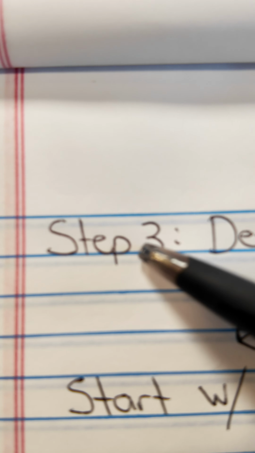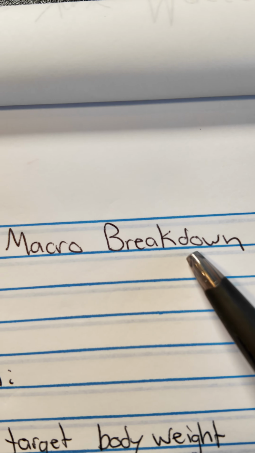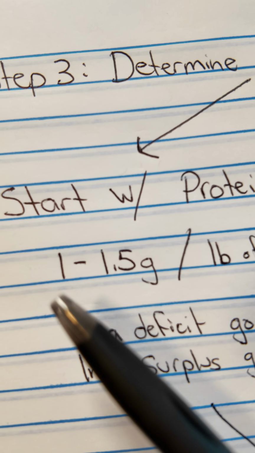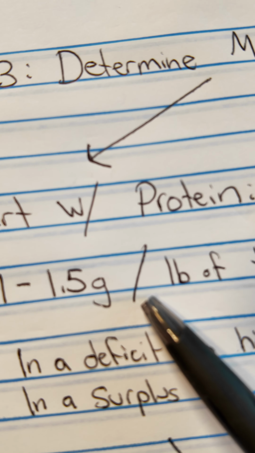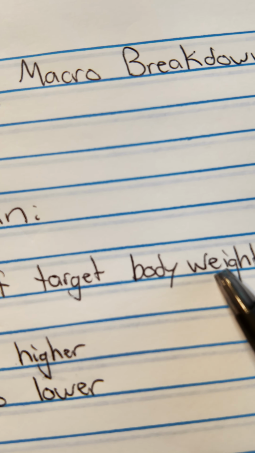Once we know what our maintenance calories are and what our goal is, we can then move to step three, which is determining our macro breakdown. So we're going to want to start off with protein. You want 1 to 1.5 grams of protein per pound of target body weight.